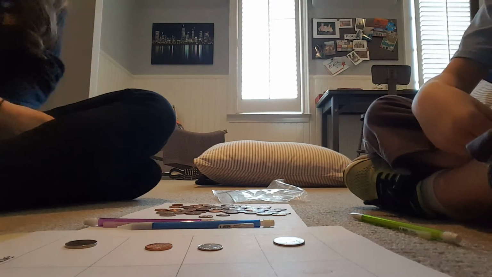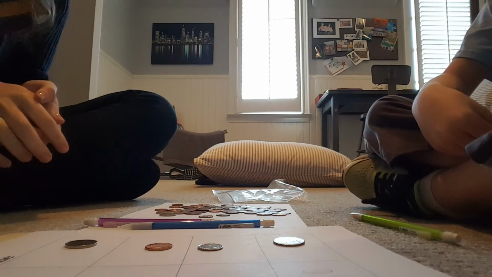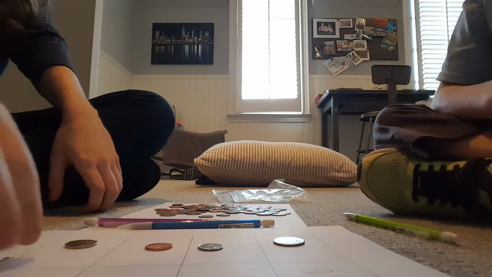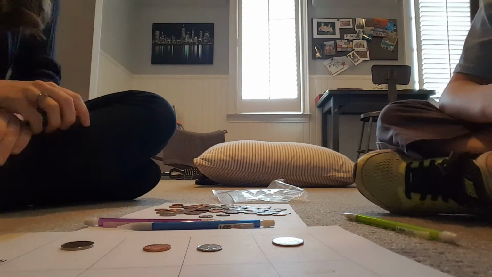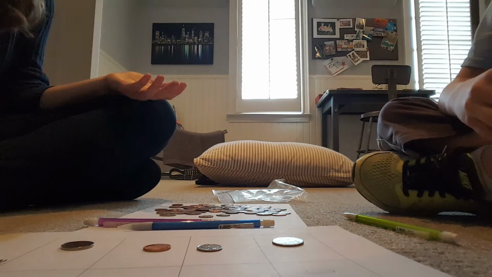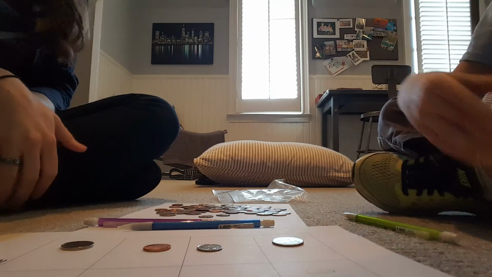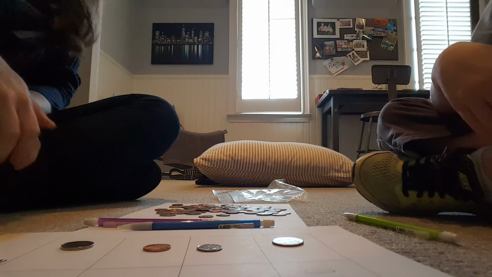Good job. Okay. Well, so you just did the part all by yourself. You wrote out the values so you know how much each coin is worth. And you know how to talk about the coins. You know how to tell what's on them and how they feel and how big they are and how small they are. So you did a really good job.